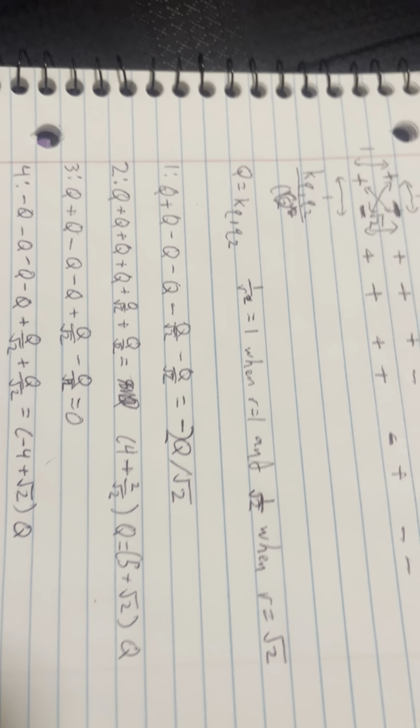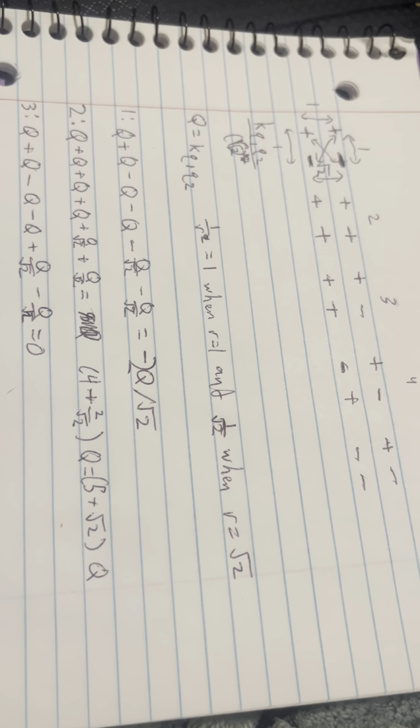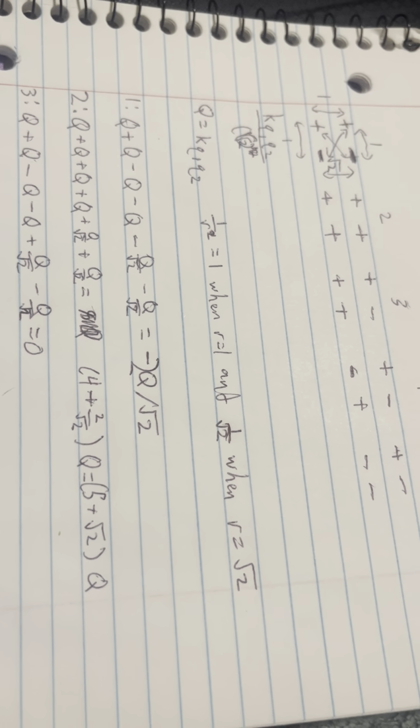Then for number 3, you'll see that half of the lateral forces are attracting and the other half are repelling, and the same goes for the 2 diagonal potential energies, and so that's all going to equate to 0 because they all cancel out.